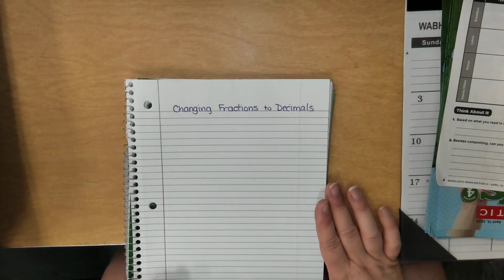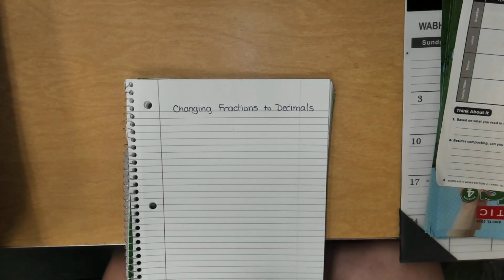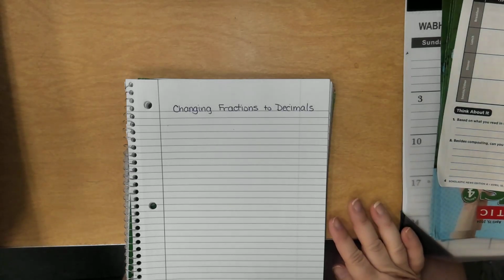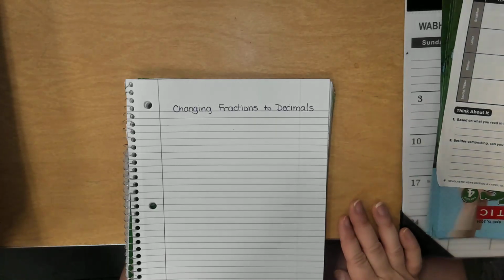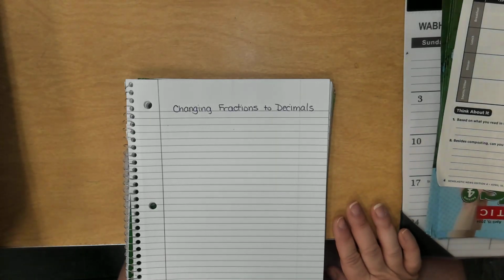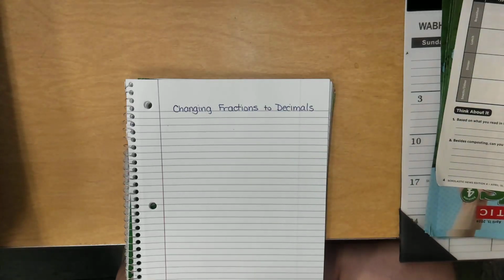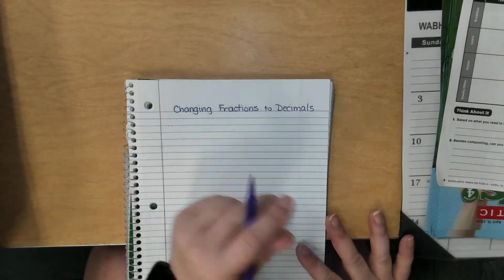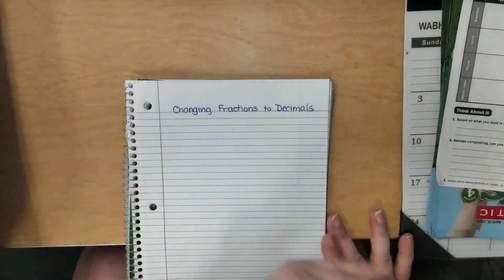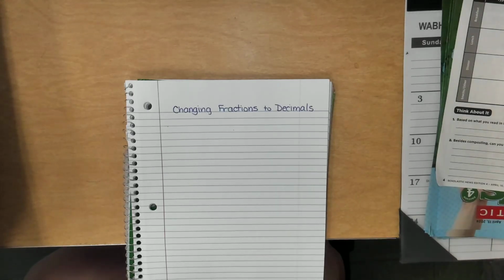Today I want to change fractions to decimals. We've talked a lot in class about how fractions and decimals are two different ways to show the same amount in math. And I talk about how apple in English is manzana in Spanish. So we have different ways of talking about the exact same thing. So I like to say fractions and decimals are the two different languages of math. So we're going to start with a fraction form and we are going to translate it into the decimal language.